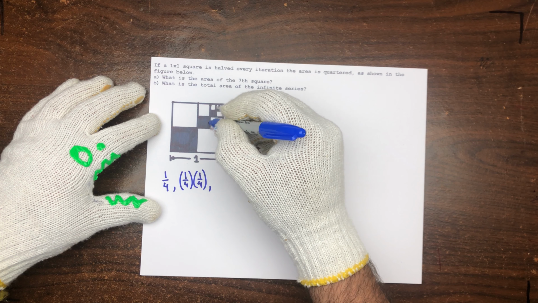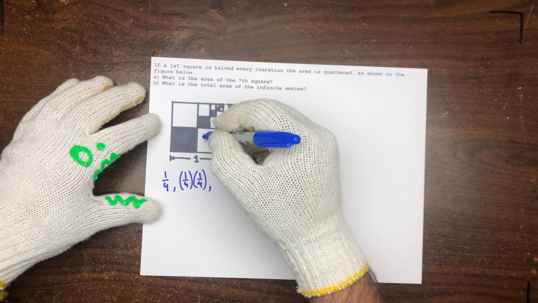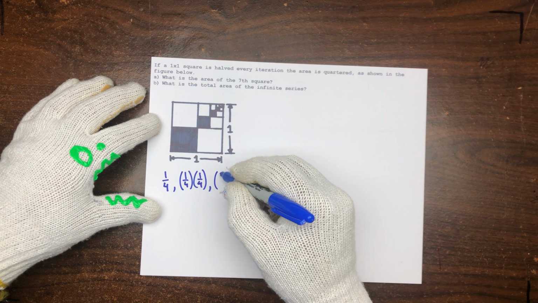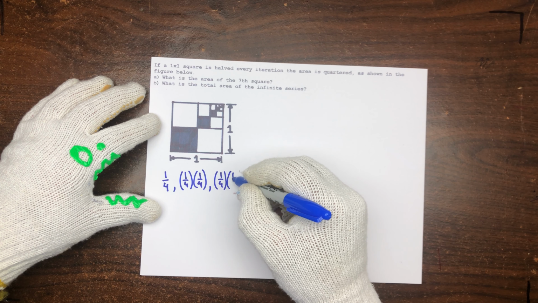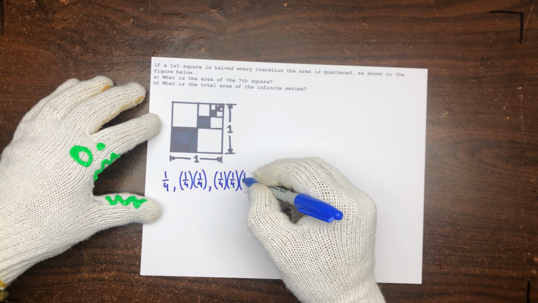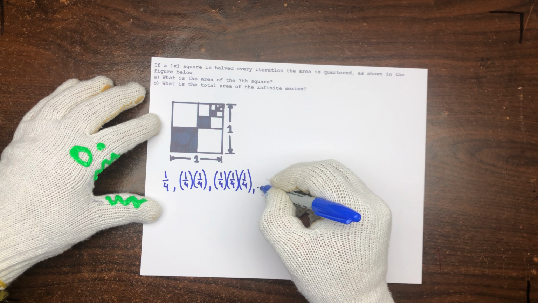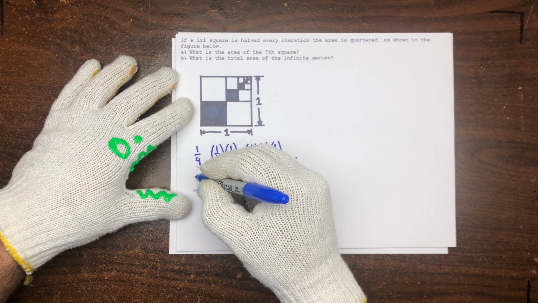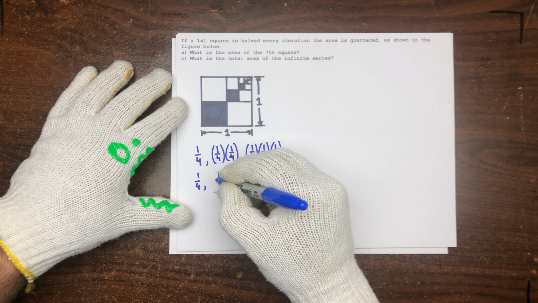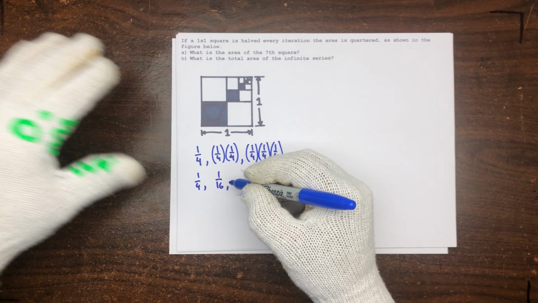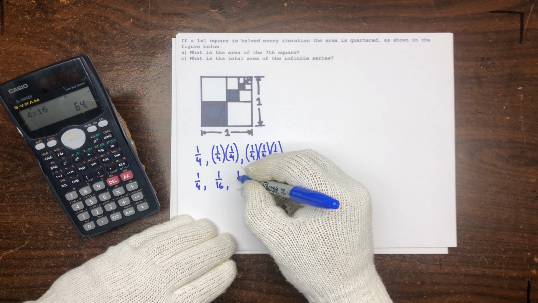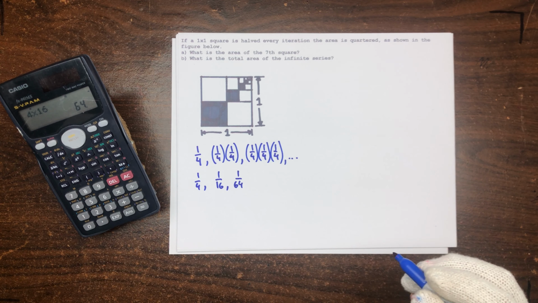A 1/16. That guy is 1/16. There should be 16 little squares. Yeah, 4, 4, 4, 4. Yeah, 16. And then this guy will be a quarter of a quarter of a quarter. Okay, and I think the series goes on that way. So let's just check what these numbers are. 1 quarter, 1/16, and then this one's going to be, what's that? 4 times 16? 64th. 1/64th. Okay.